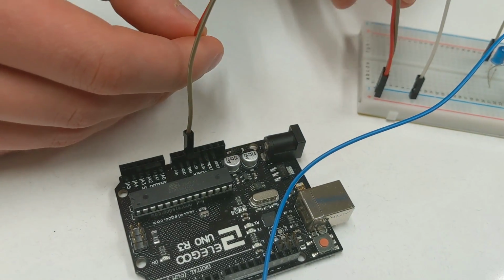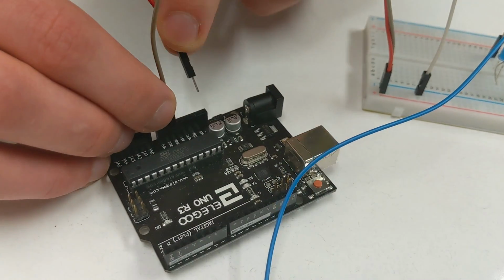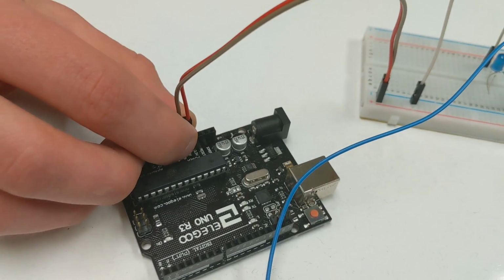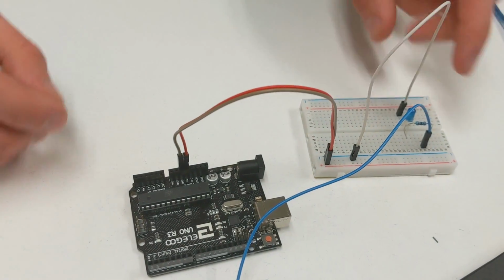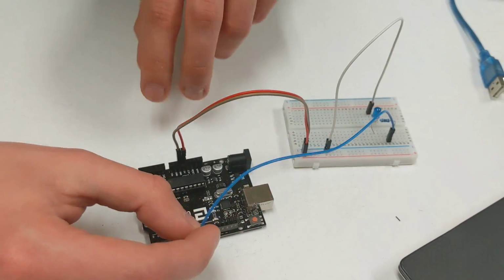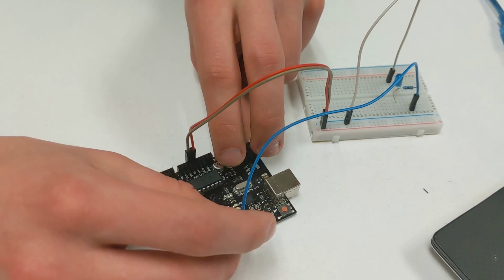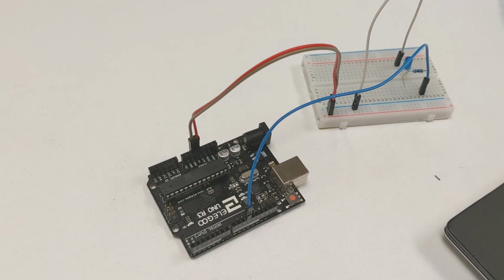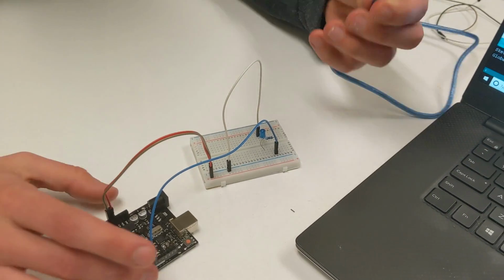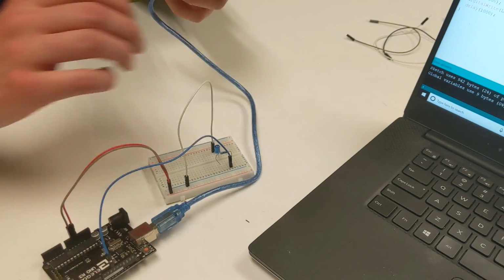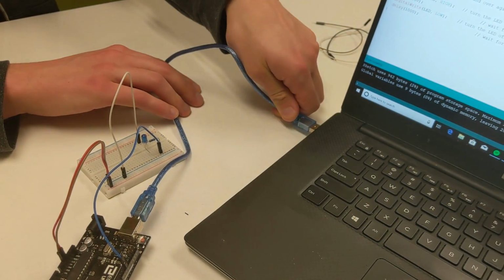And then same thing with my positive end, which is going to 5 volts. I connect it to the 5 volt pin in the power pins on the board. And then lastly, I connect my last pin to the 11th pin on the board. That's what we've written in our code, so that's the pin we will be using. And then finally, we connect the USB, which will allow us to connect to the computer and also power the board from the computer.